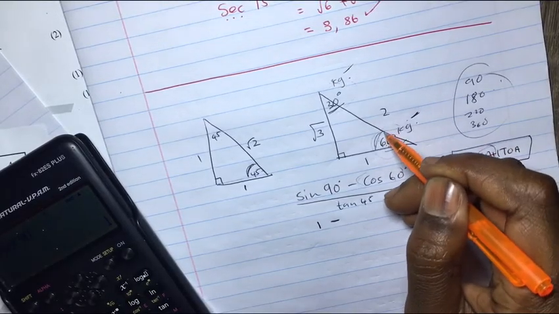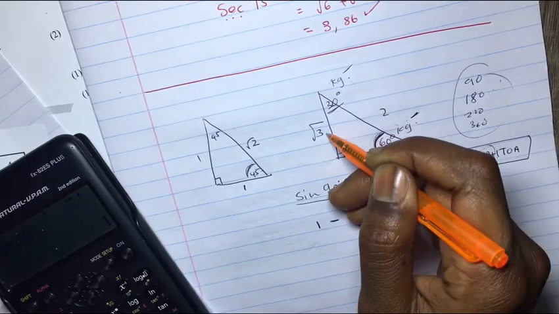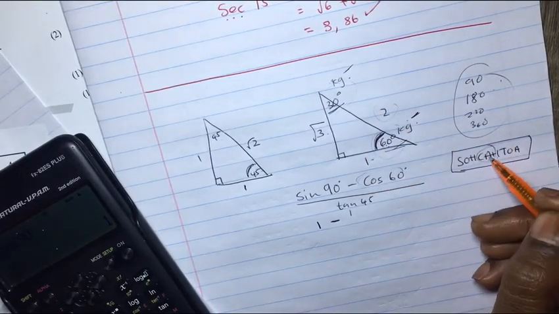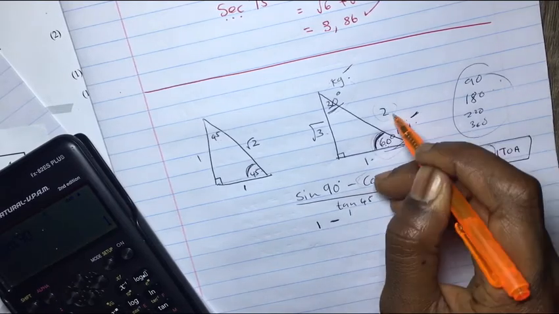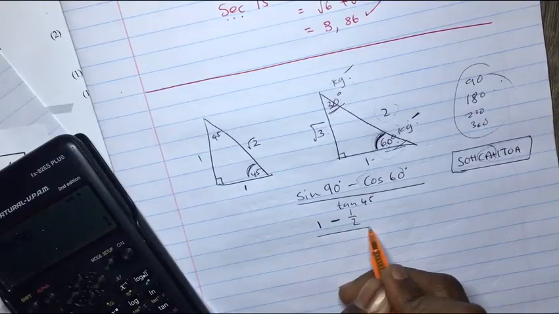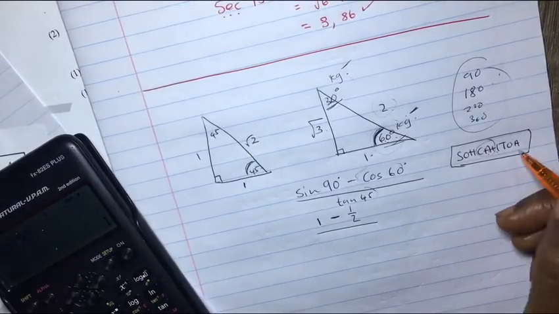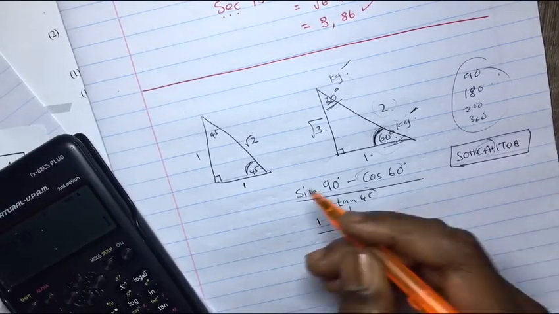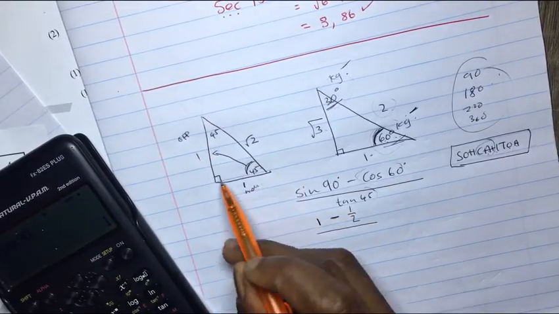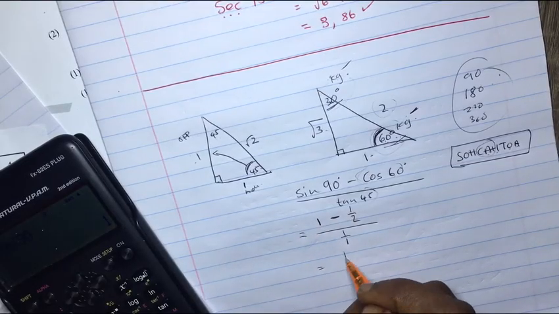If 60 is my point of reference, what is the adjacent side? This will be the opposite side. The adjacent side will be this one. So 1 over the hypotenuse, A over H, adjacent over hypotenuse. So it will be a half over tan 45. I'm no longer on this triangle, I'm on that triangle. According to SOHCAHTOA, TOA, this as my point of reference will be opposite over adjacent. So 1 over 1. 1 minus a half is a half.